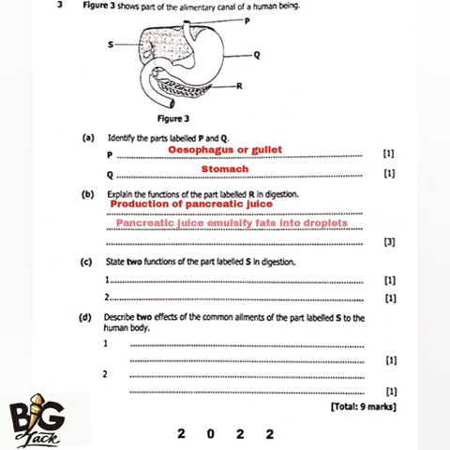Then the last one, it sets up the optimum pH of alkaline medium, or it sets up the optimum for alkaline medium.